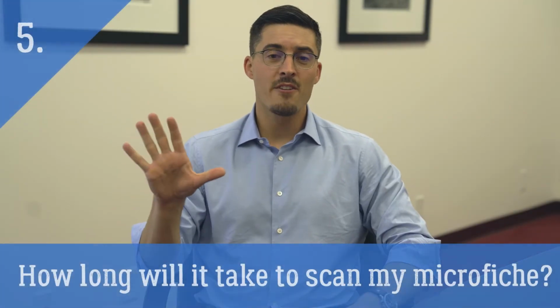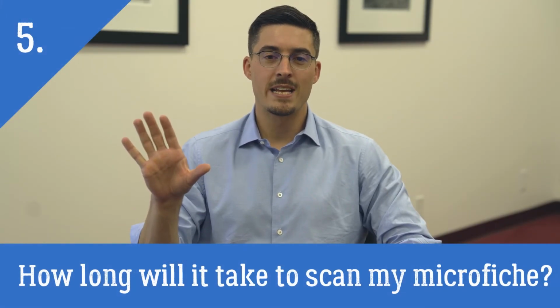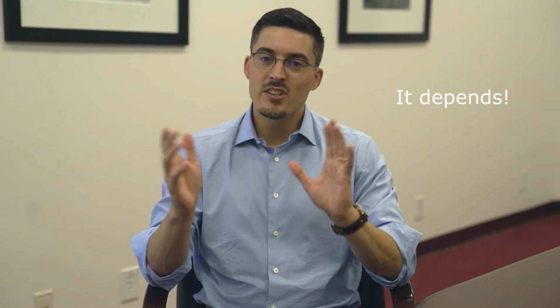Question number 5, how long will a microfiche scanning project take? Just like in the price factors, we talked about timeline. Now it goes into actually describing how long a project will take. Again, it depends. It depends on your specific project.